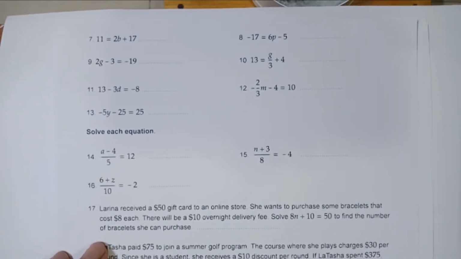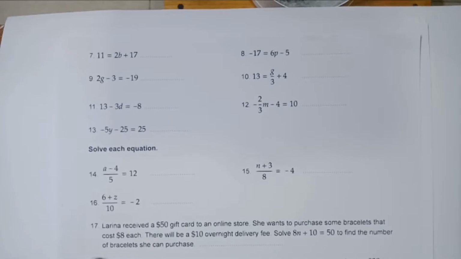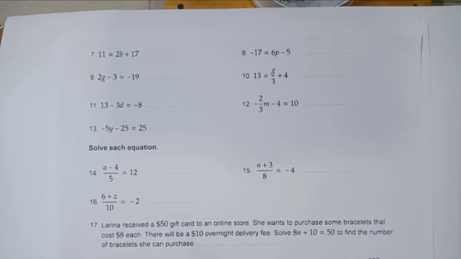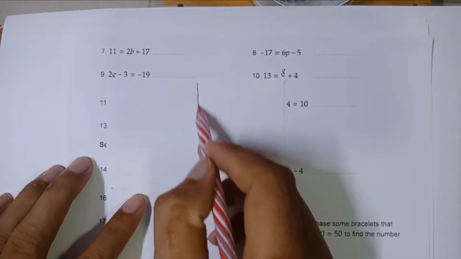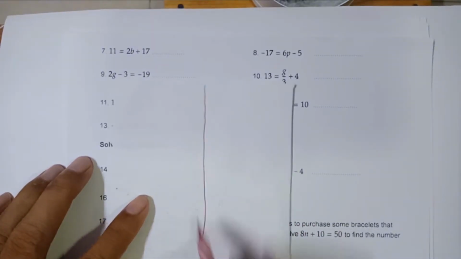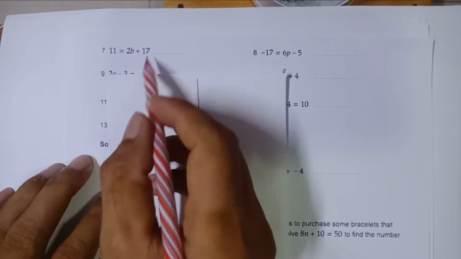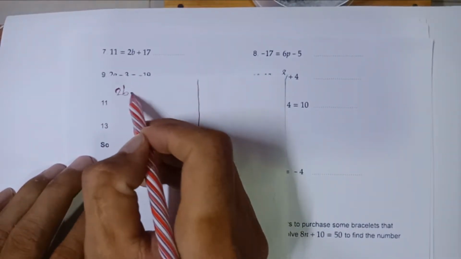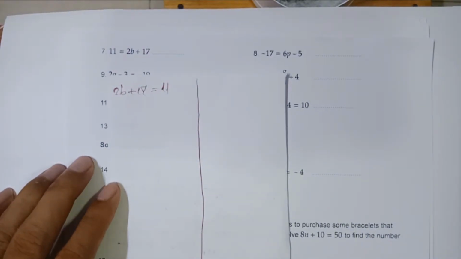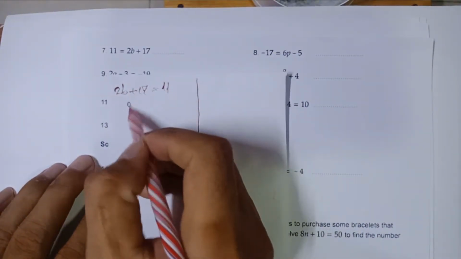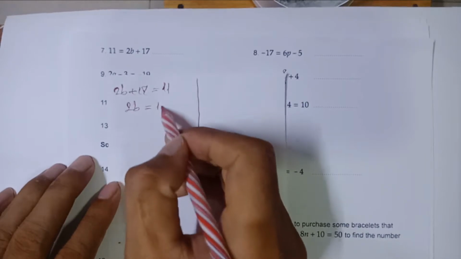Okay. Now number 7. For number 7, I will do the same idea. I will exchange position. I put 2b plus 7 equal to 11. Then I will work on b. I write 2b first, is equal to, write down 11.